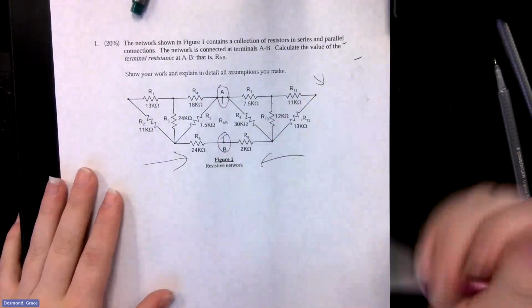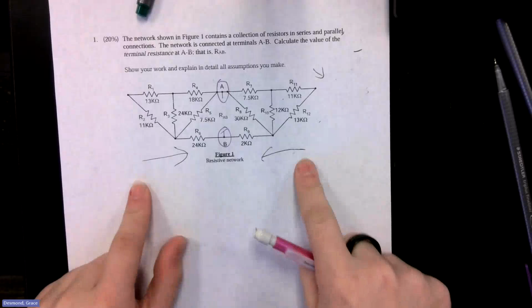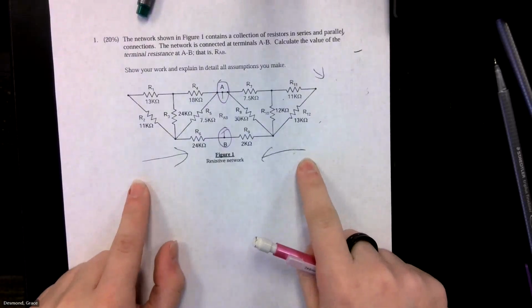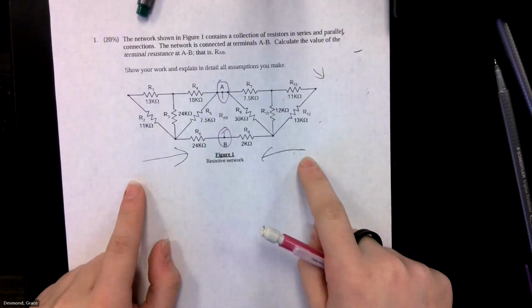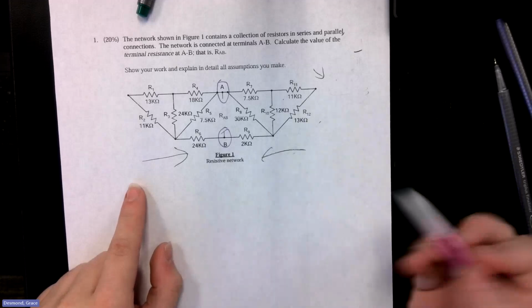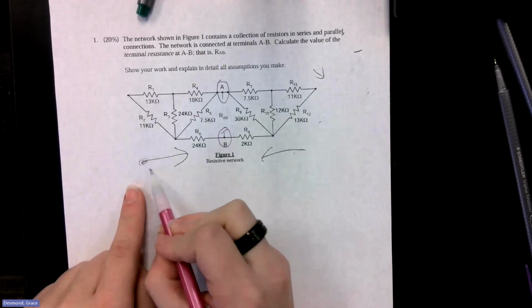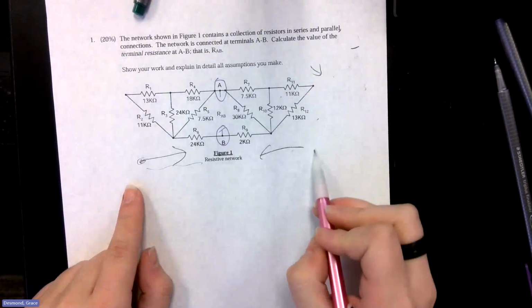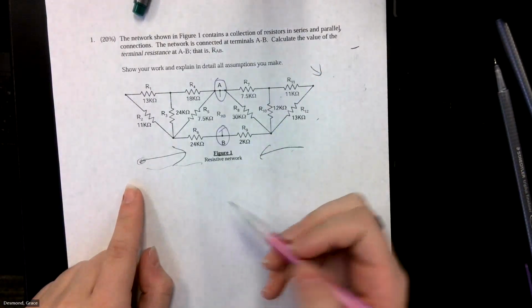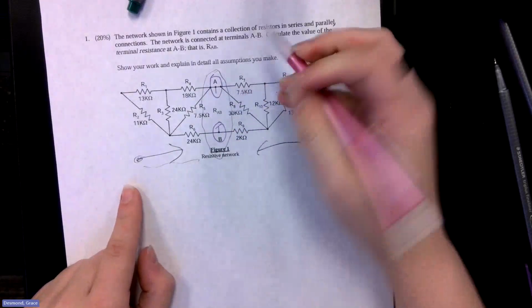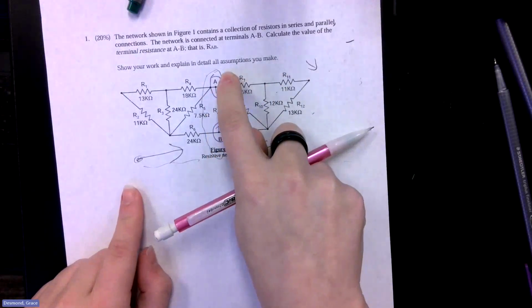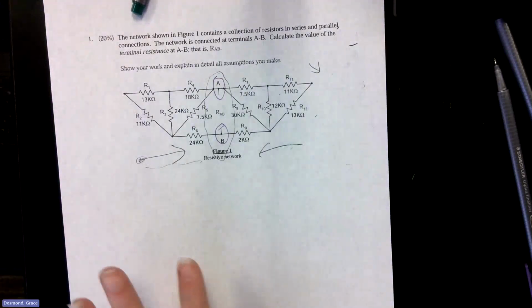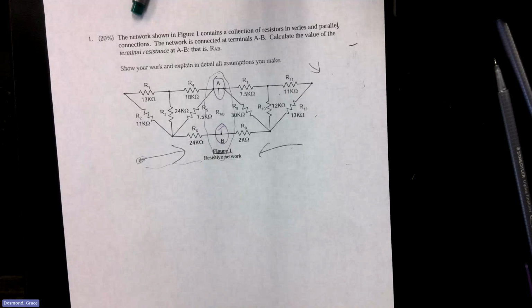So do we want to start on this side or that side, left or right? Yeah, so for this one, you're going to start over here. We can start on the left and then work in to the terminals. And then we're going to jump over here and work our way in because we need our final answer to be from A to B. When we see this, the other thing that we should see is we pretty much have two networks.